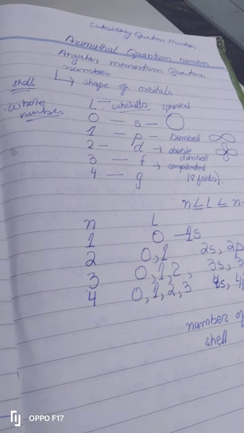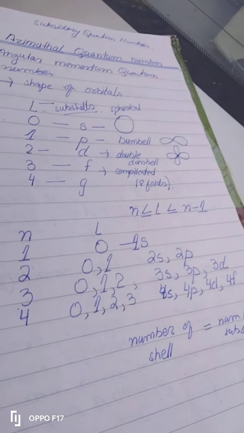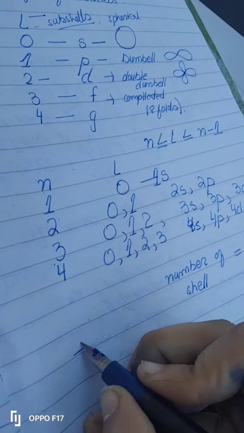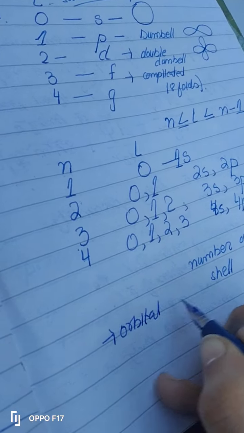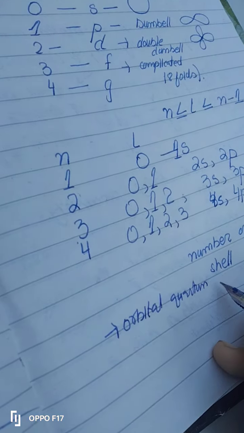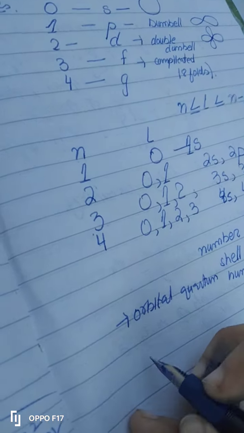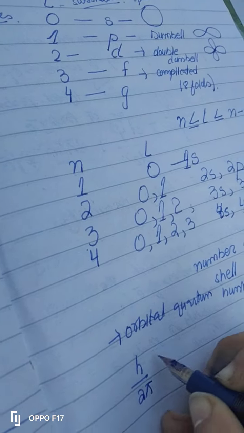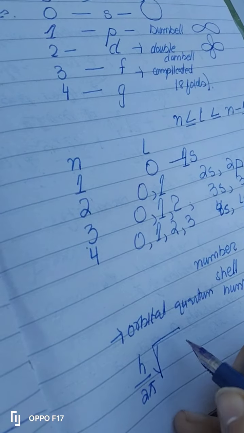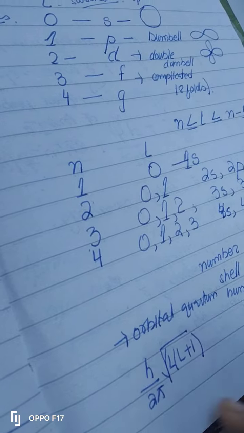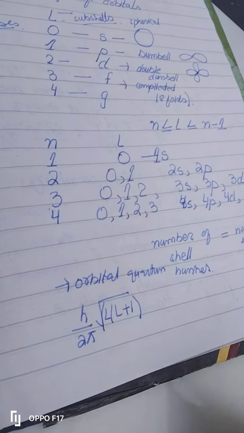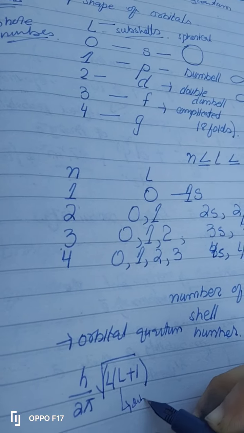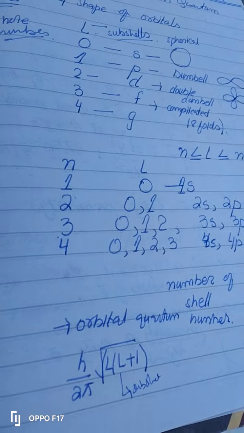Now let's talk about why the azimuthal quantum number is known as the angular momentum quantum number. There is a formula for the orbital angular momentum: h upon 2 pi times the square root of L times L plus 1, where L is the subshell, s, p, d, f.